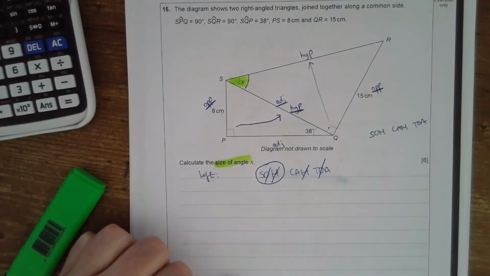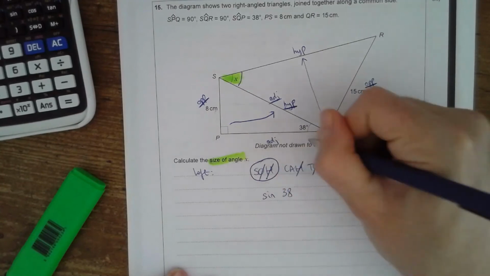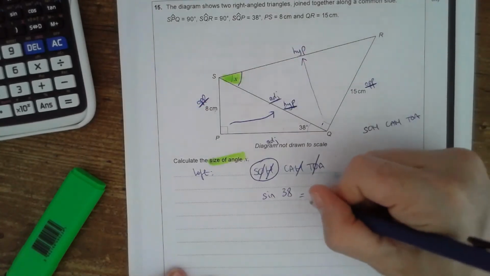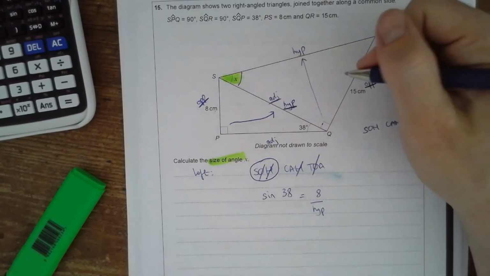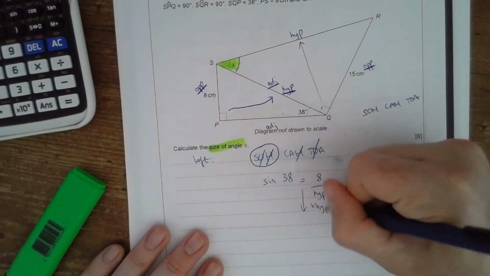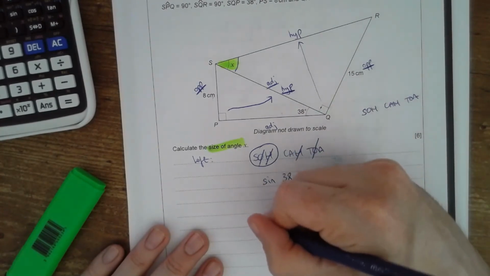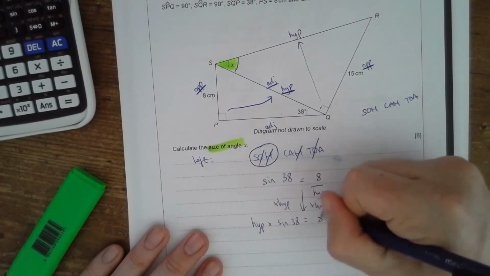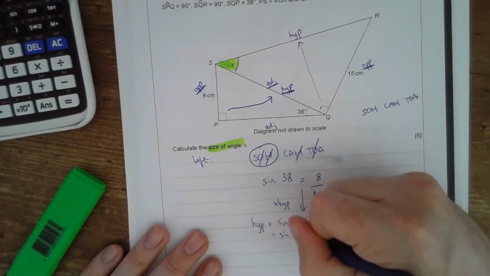Now that means that I would like to use sine, so sine 38 would be equal to the opposite side, so 8 centimetres, divided by the hypotenuse side of the left-hand triangle. Now to get that hypotenuse by itself, I'm going to times both sides by hypotenuse, as we don't like it being a denominator. So we get hypotenuse times sine 38 is equal to 8. And now to get the hypotenuse by itself, I'm going to divide both sides by sine 38.